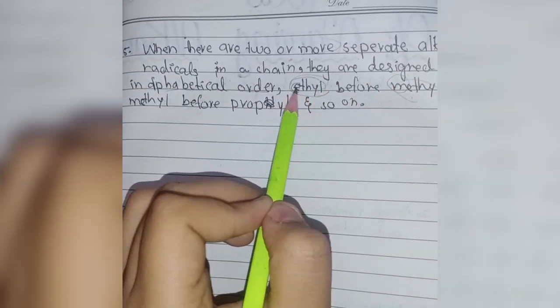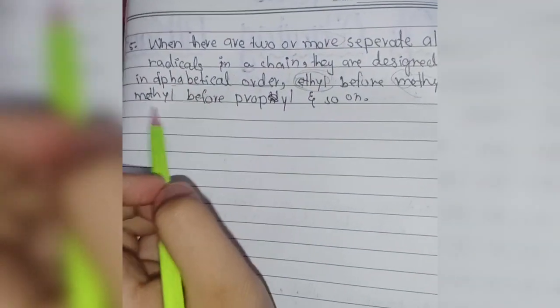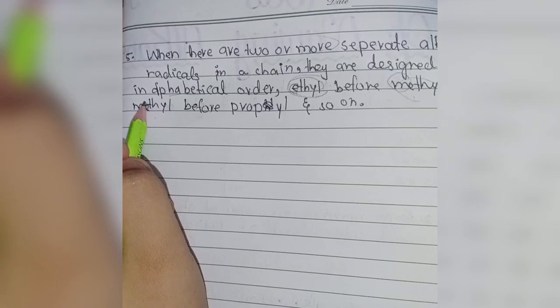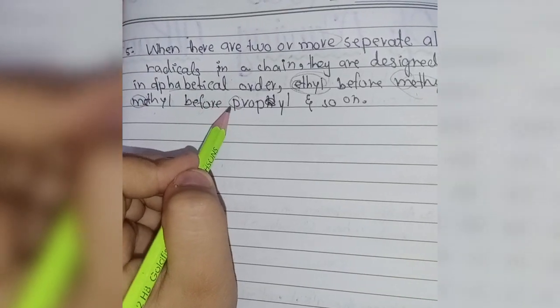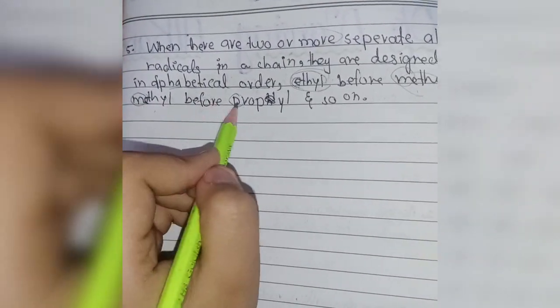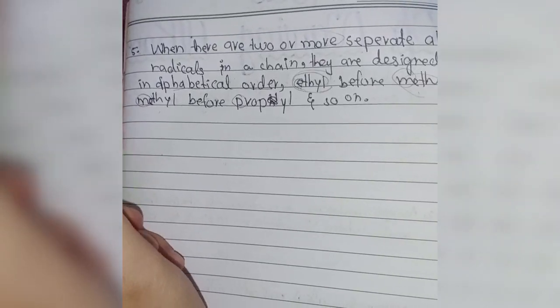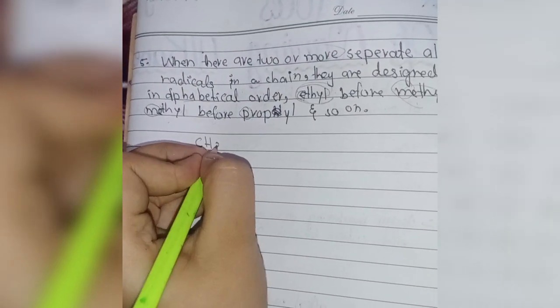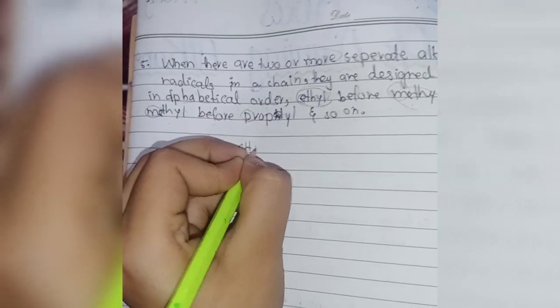So we will put ethyl first, then methyl, then propyl. Methyl comes first before propyl. So if we have both in the group, we will put the methyl first. So that we make here the structure of pentane.